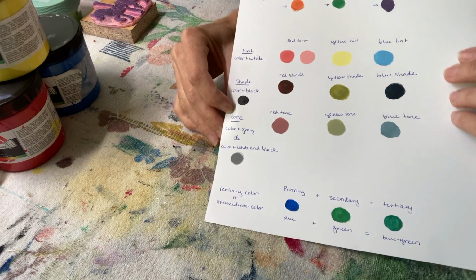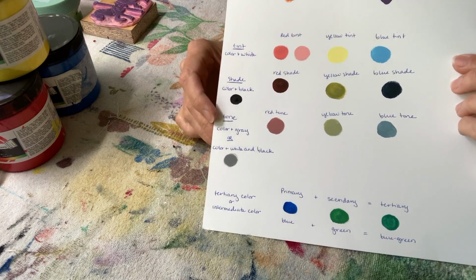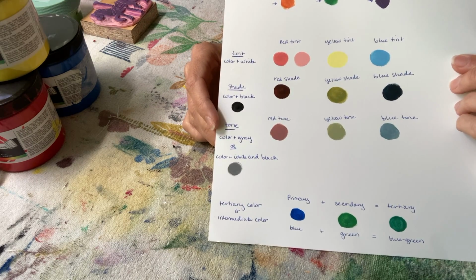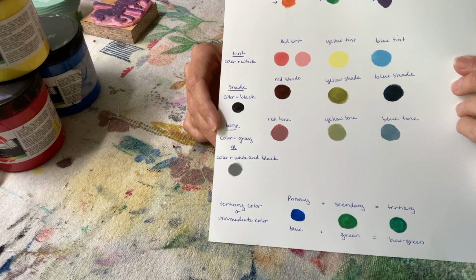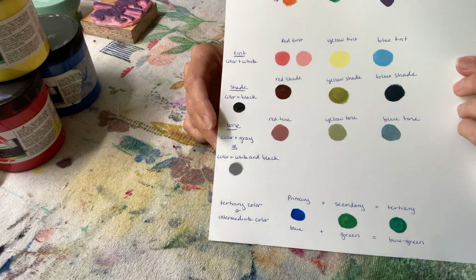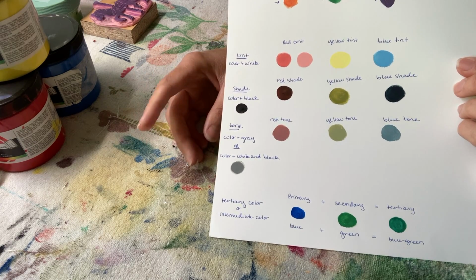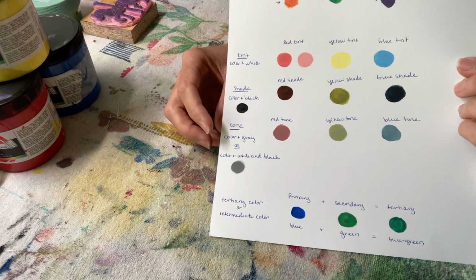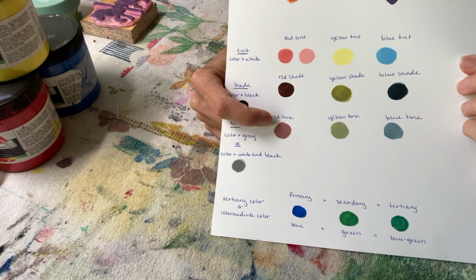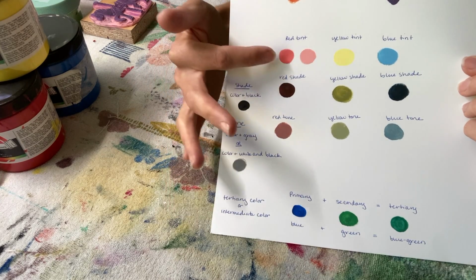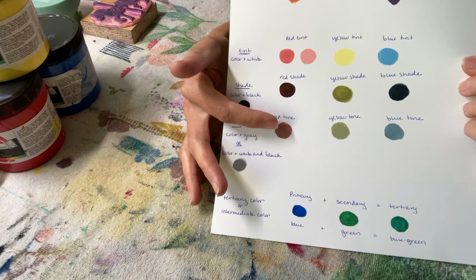Then we have something called tones. A tone is a color that is mixed with a gray, or mixed with both black and white, because when you mix black and white together, you get gray. When you mix that gray with a color, you get a tone. So this is a red tone, and you can see it's a bit darker than the tint.